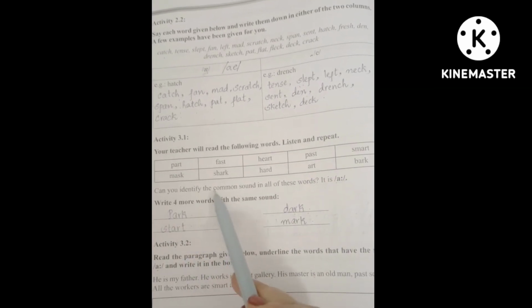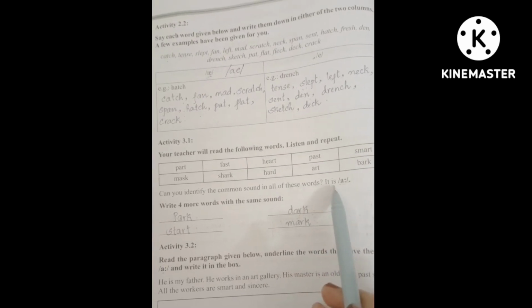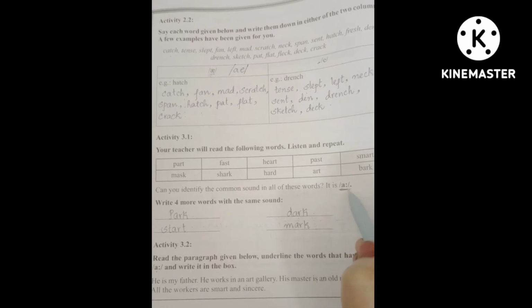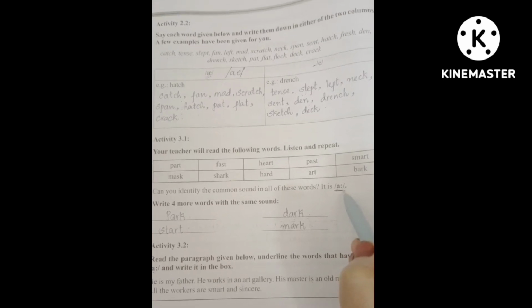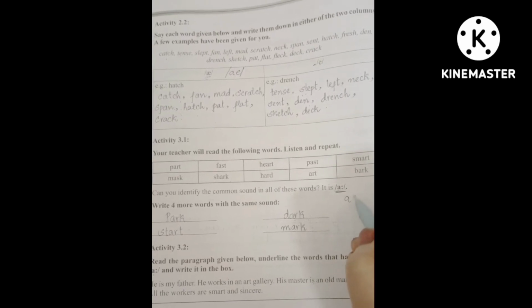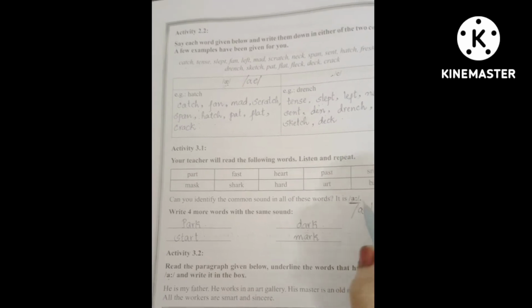Can you identify the common sound in all of these words? What does this symbol represent? The vowel sound a, long vowel sound it is. This is small letter a and these two dots. It represents the vowel sound a.